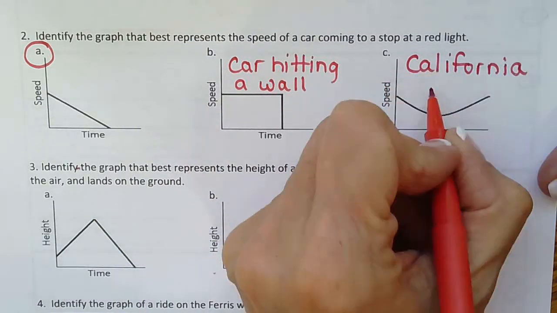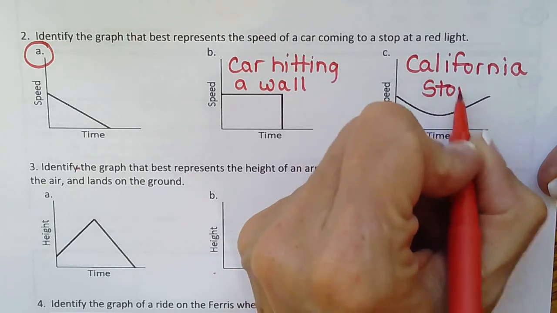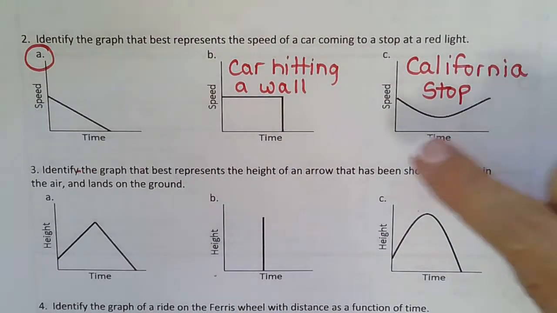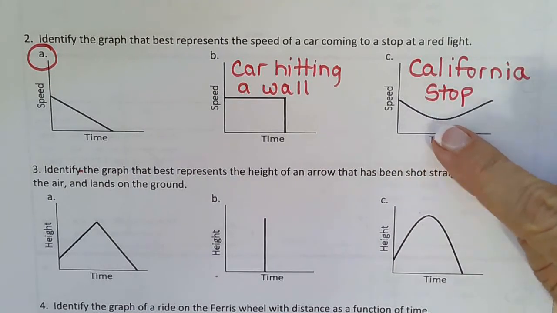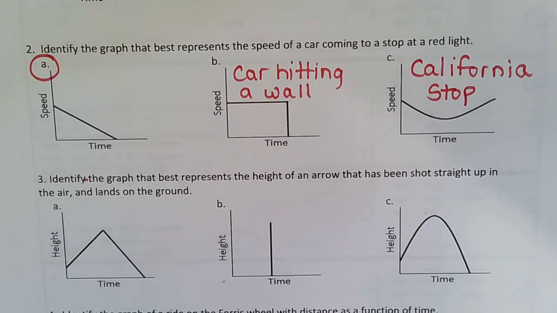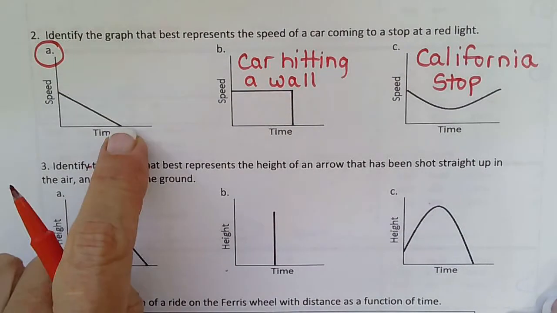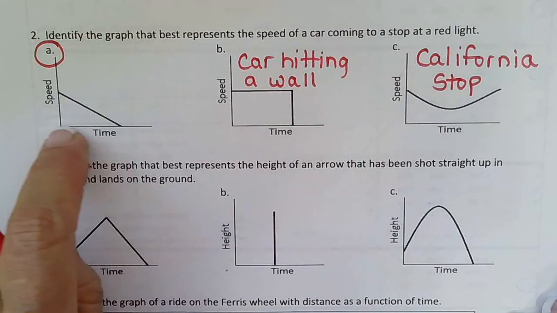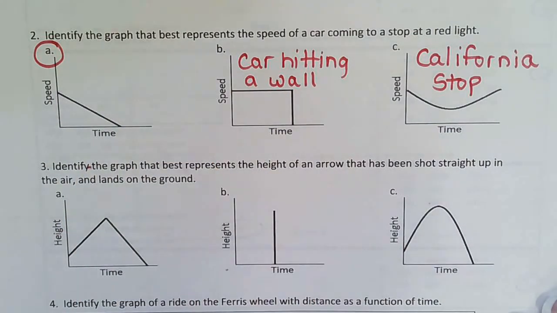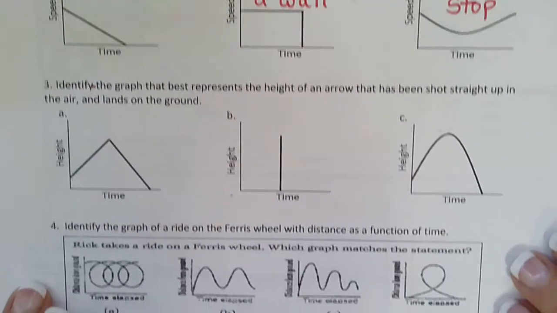Just kind of roll through the stop sign or stoplight or whatever it is. Maybe the light, they're slowing down and then the light turned green and then they're accelerating. But if you're at a stop sign, it would definitely be a California stop. This is the only one that is accurate because the speed is 0 and it gradually becomes 0. It doesn't instantly become 0.